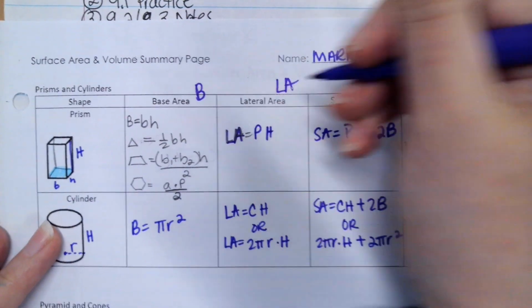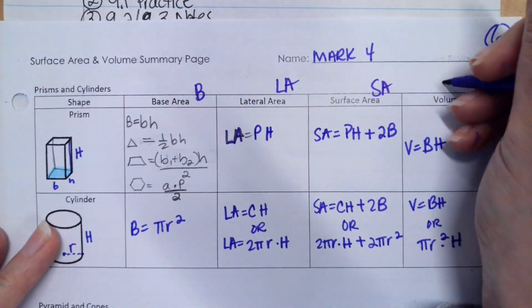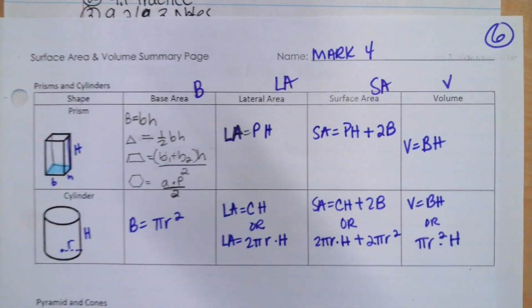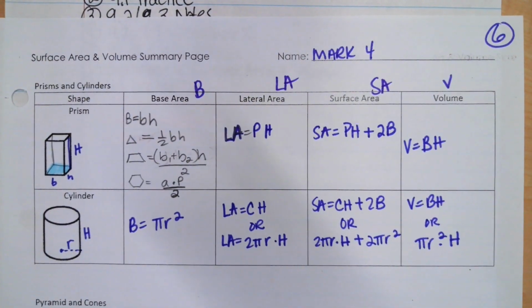Variables, lots of them. Just letting you know what I use for what. Capital letter means it's talking about the big version of it. So capital B is the base area. Capital P is the perimeter of the base. Capital H is the height of the prism. So keep that in mind. And then the lowercase ones are typically talking about just the base. Any questions on that? Does it make sense?